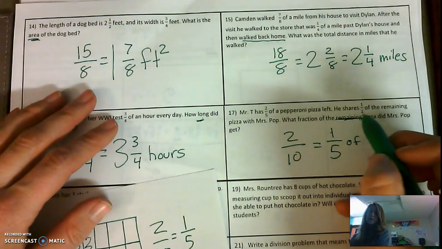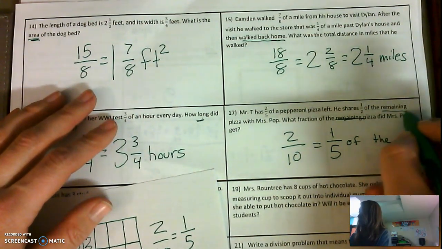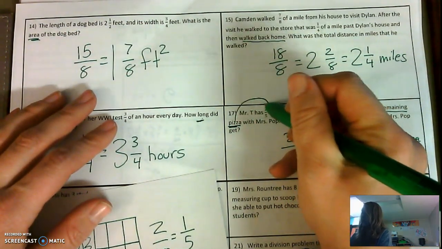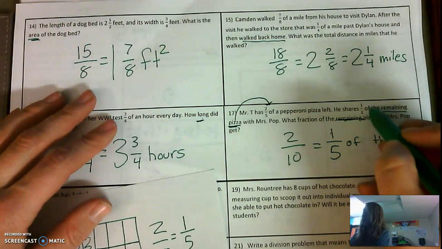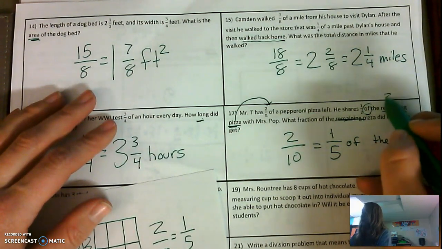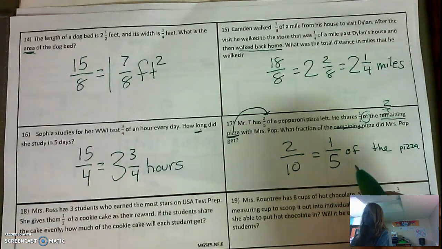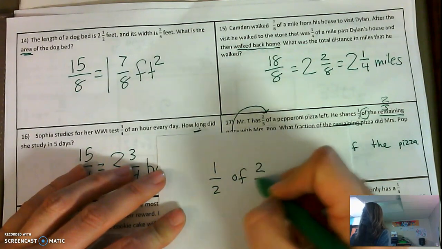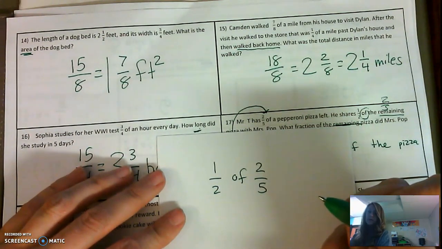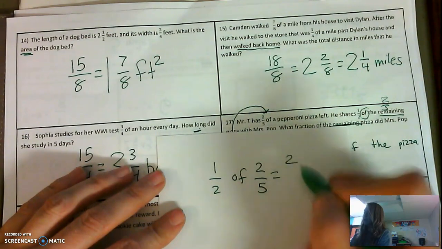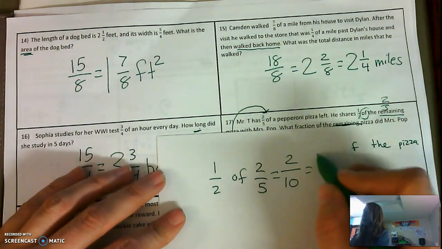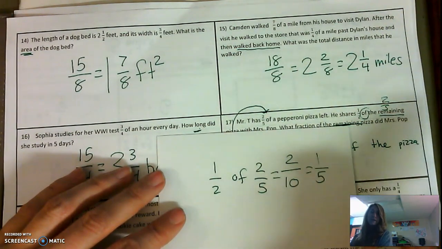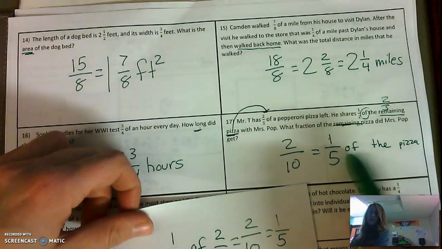It says he shares 1/2 of the remaining pizza. Well, how much remaining pizza did we have? We had 2/5. So he's going to share 1/2 of the 2/5. 1/2 of 2/5. We know that of means multiplication, so we can say multiply the numerators, multiply the denominators, simplify if necessary. That's how you multiply fractions. And there you have it. That's how we get 1/5 of the pizza.